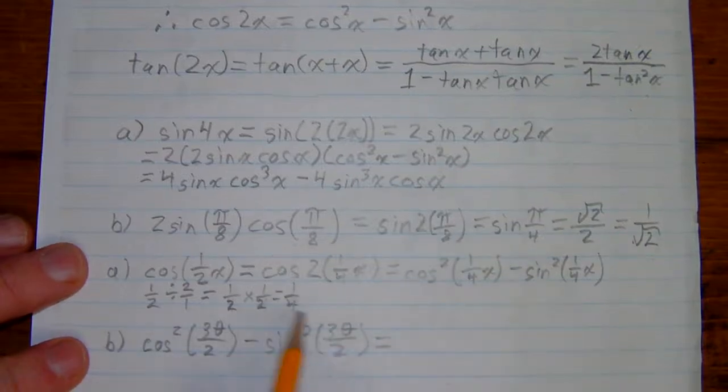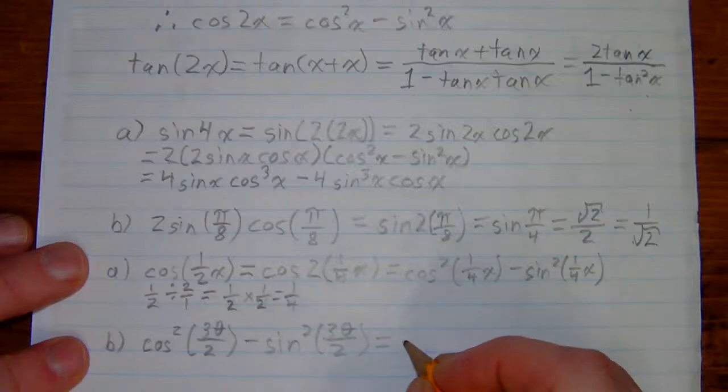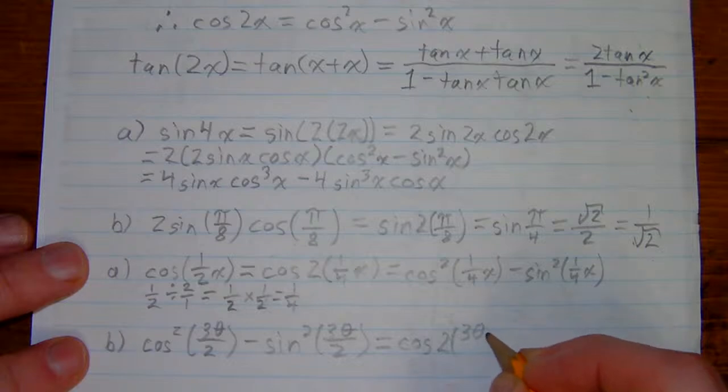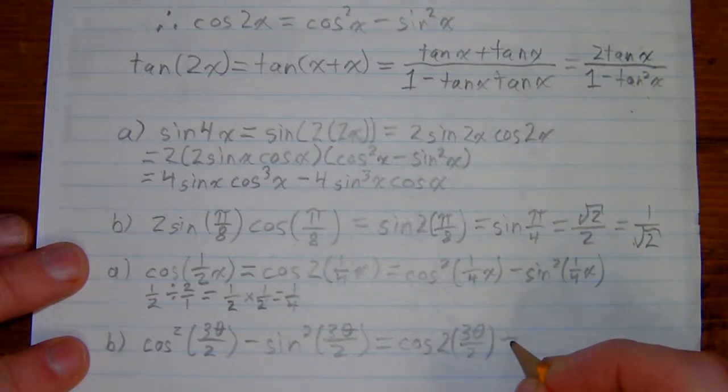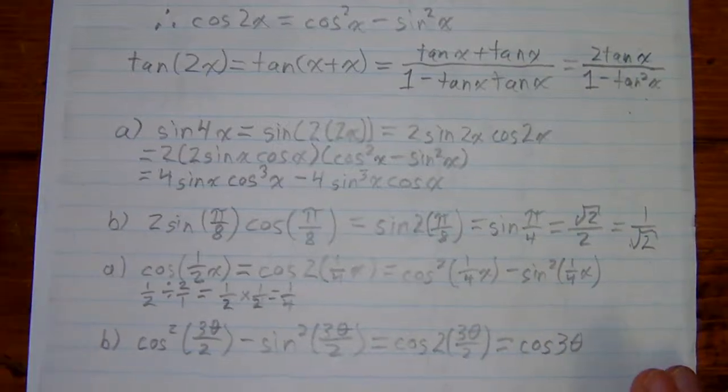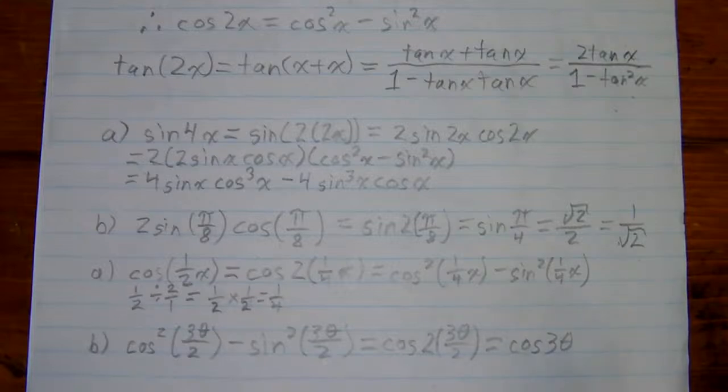And so here we can recognize that this is the double angle formula for cosine, cos squared of x minus sine squared of x. And so we're going to have cos of 2x, x in this case being 3 theta over 2. And 2 and 2 cancel out, and we get cosine of 3 theta. And it's asking us to evaluate, but unless we know the value of theta, we can't get anything better than this. So we've simplified it. There's no way for us to evaluate it without more information about theta.